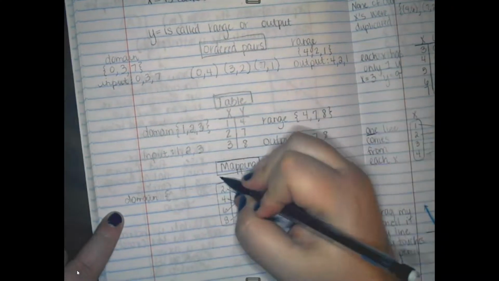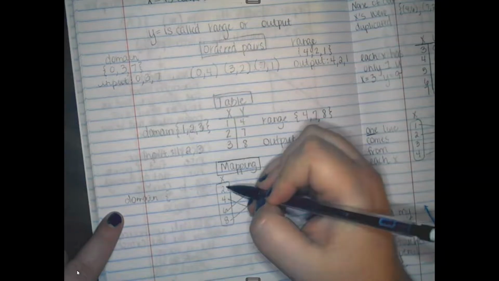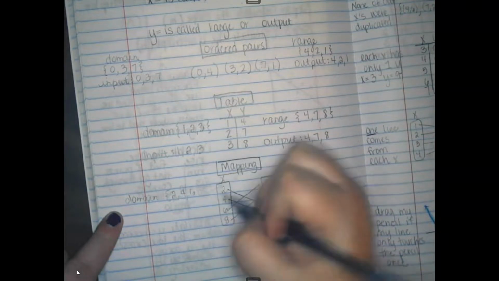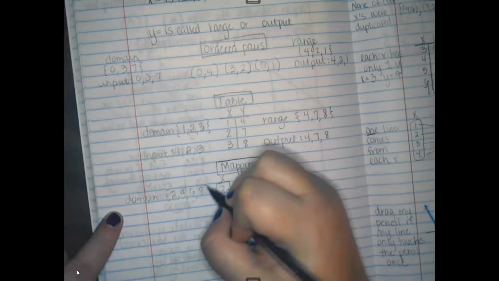Alright, so our domain, remember, is our X values. And remember, on the left was our X values. So we're going to have 2, 4, 6, and 8. We also call this our input.